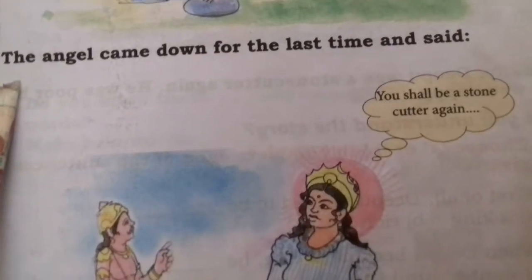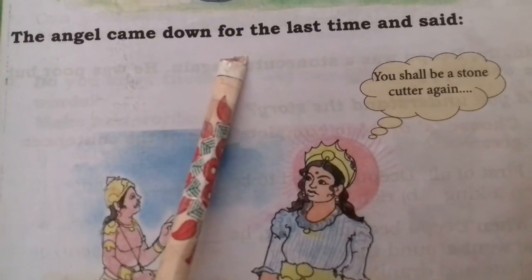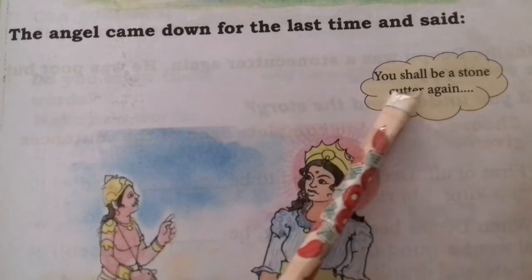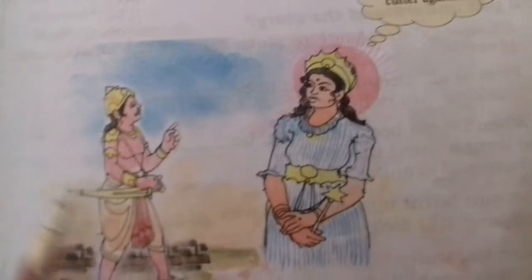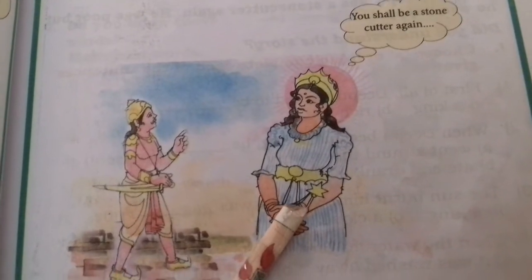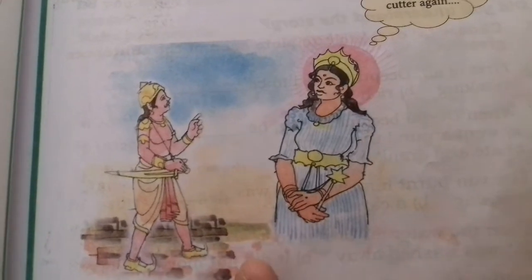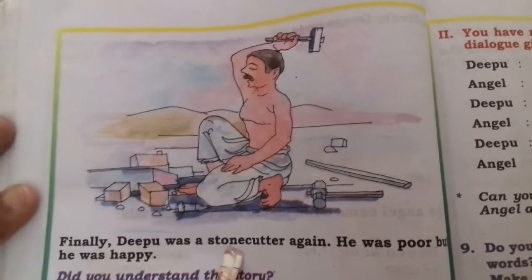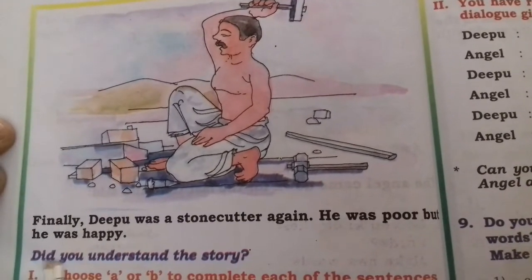Now, what a wonderful angel this must have been. The angel came down for the last time and said, you shall be a stone cutter again. So, again, for the last time, the angel appears before him and says, okay, you shall be a stone cutter again. Finally, Deepu was a stone cutter again. He was poor, but he was happy.